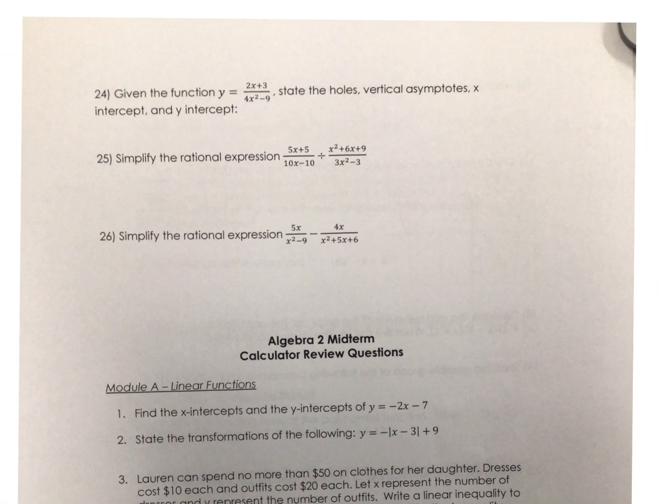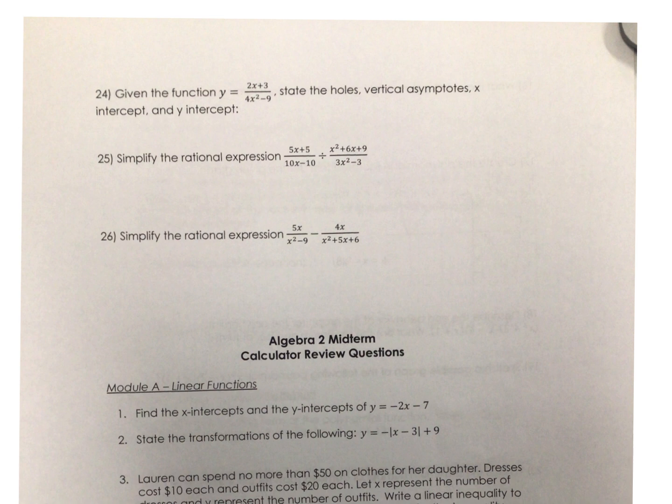Given the function y equals 2x over something, state the holes. You're going to have to look at the rules. I don't remember those on this one, but I do know that that denominator is going to factor, and that may or may not help you find the holes. So 2x plus 3, and then 4x squared minus 9 is 2x plus 3, 2x minus 3.